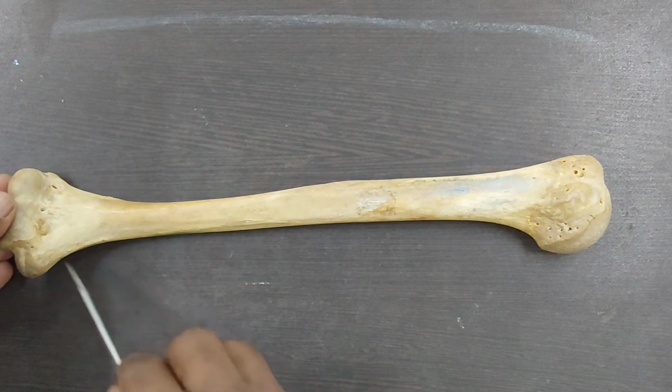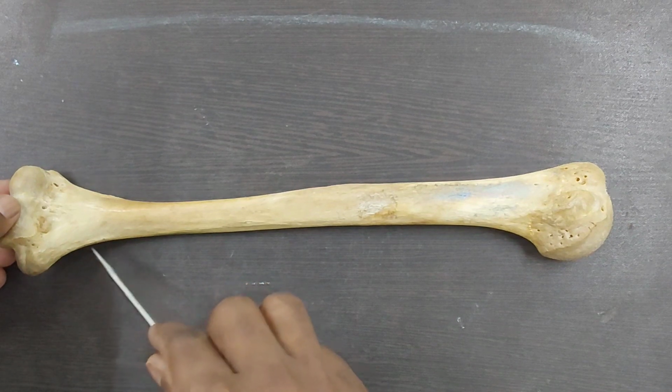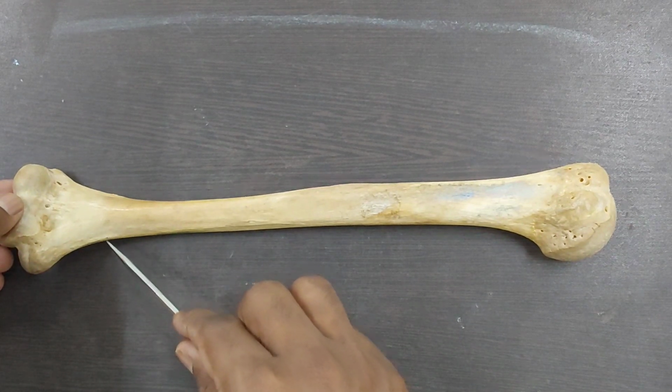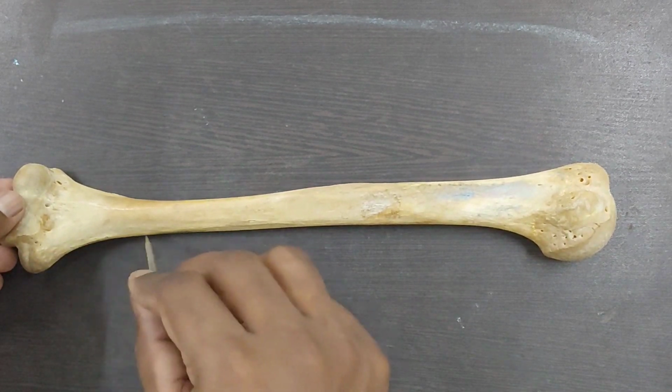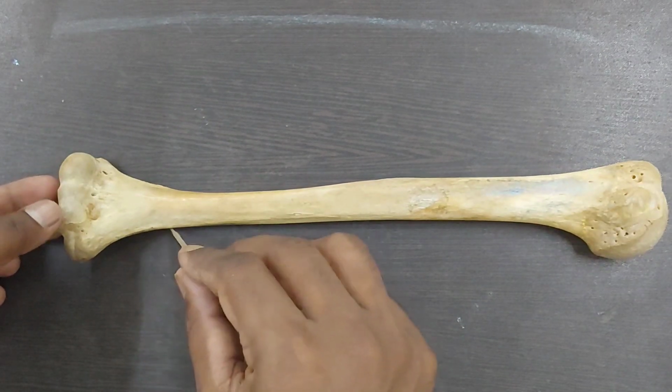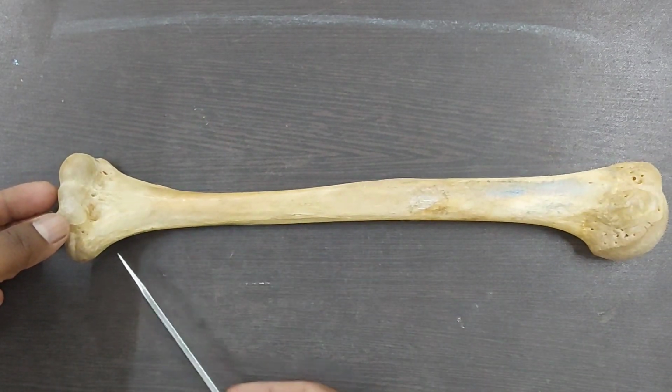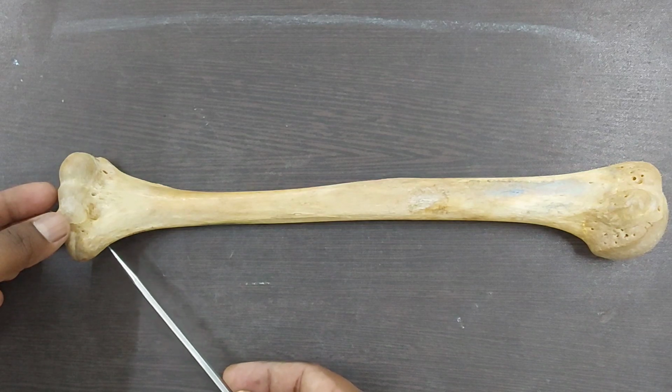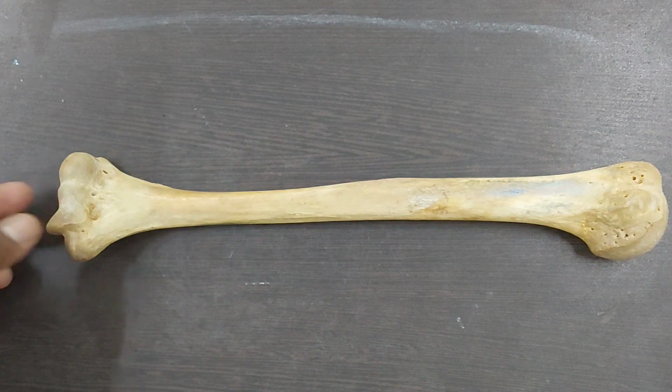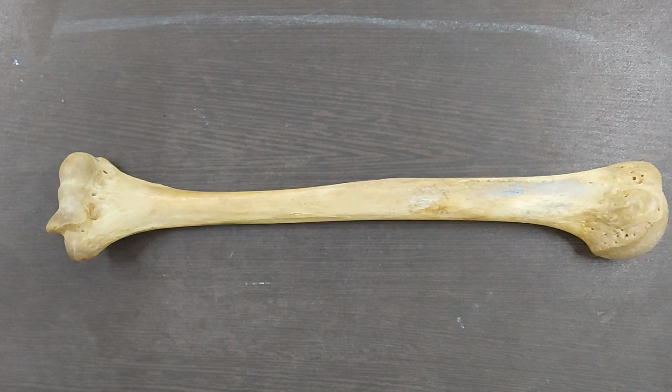And at the lower part, we have the medial supracondylar ridge. The whole extent of the medial supracondylar ridge gives attachment to the medial intermuscular septum, and its lower part gives origin to the pronator teres muscle, the humeral head of pronator teres.